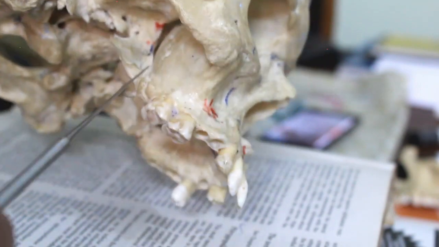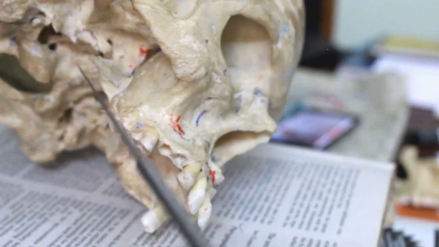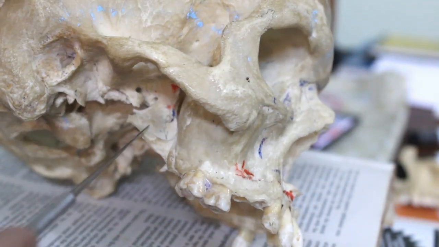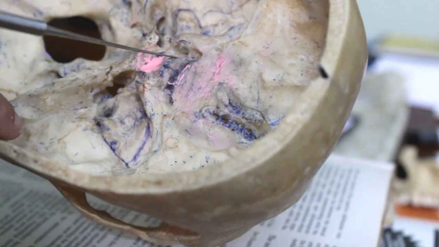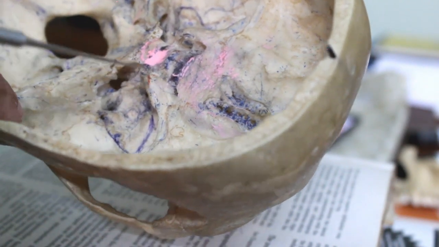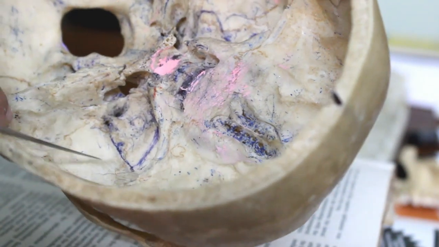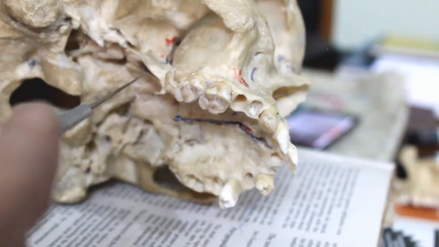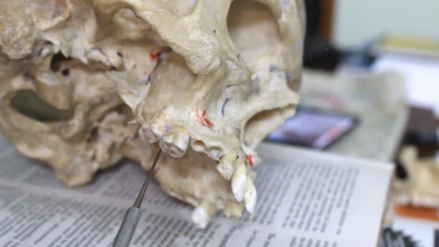Directly inferior, it is communicating with the oral cavity. Inferior relation is the posterior wall of maxilla. Posteriorly comes the pterygoid process. Superiorly it is the body of sphenoid, and postero-superiorly comes the middle cranial fossa, and postero-inferiorly there is the nasopharynx, and directly downwards it is the oral cavity.